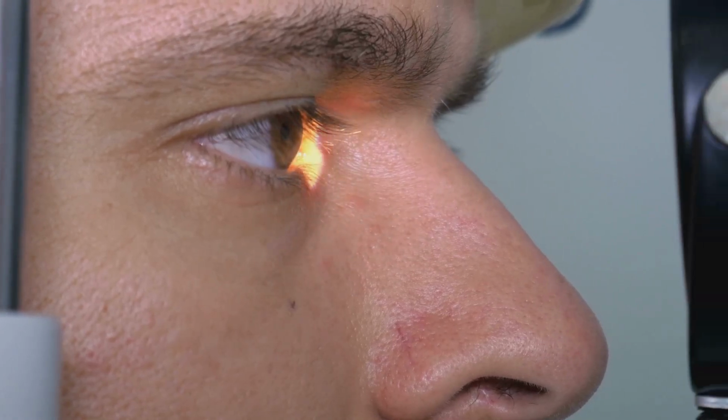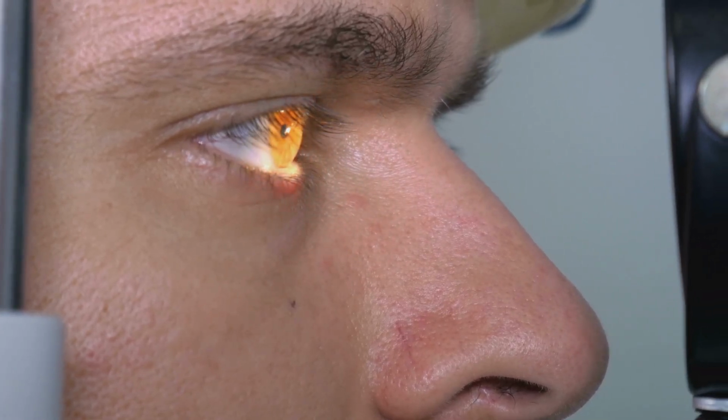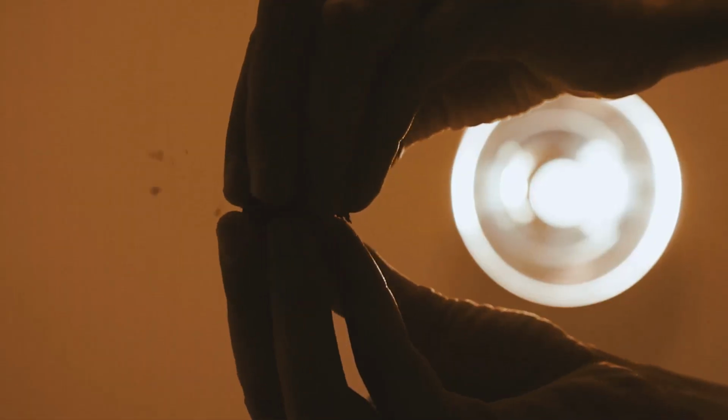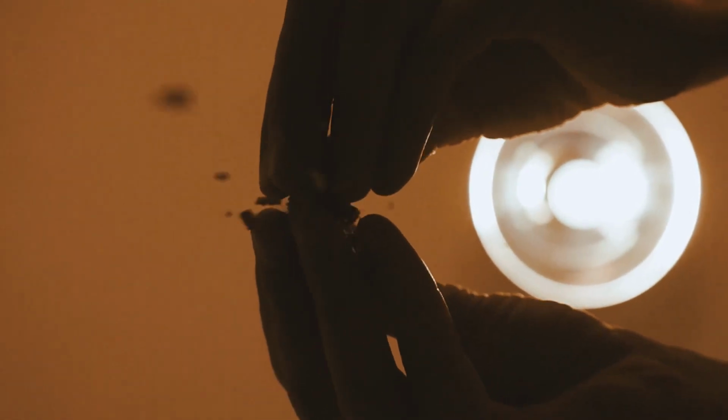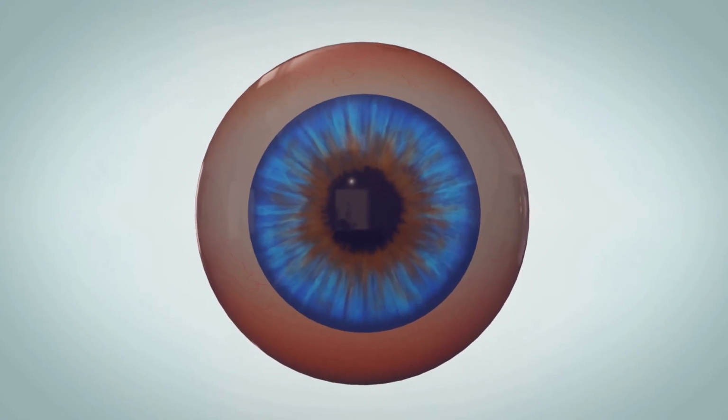Let's start by uncovering what you're actually seeing, because it's not what most people think. Here's something that might surprise you. When you see those floating shapes, you're not actually looking at tiny particles in your eye. Instead, you're seeing their shadows. Think of it like this. Imagine holding a small object between a flashlight and a white wall. The shadow on the wall is what you notice, not the object itself. Your eye works the same way.